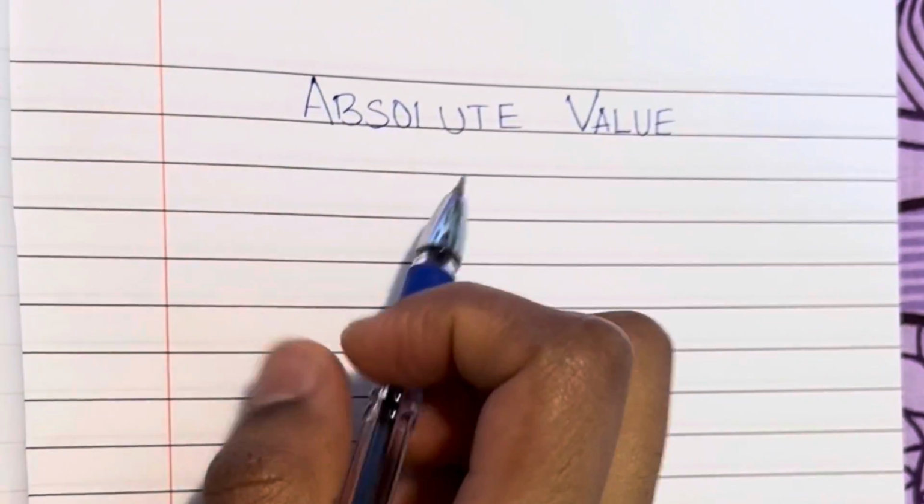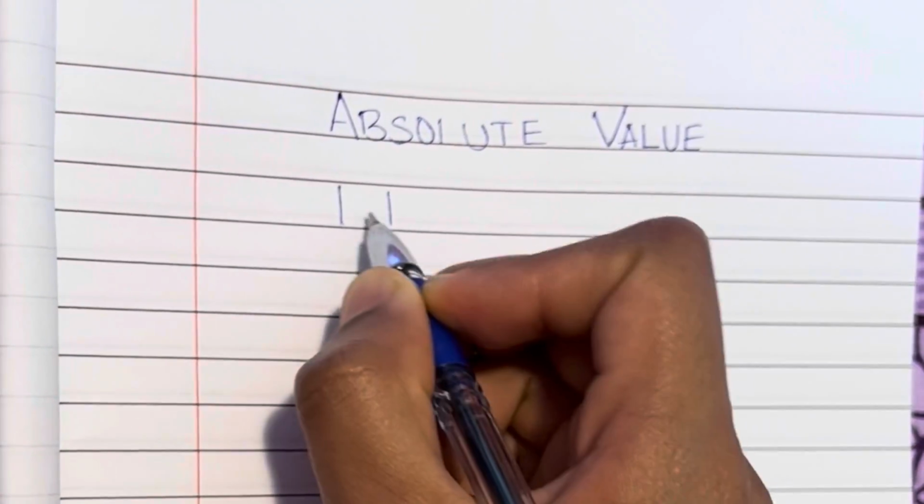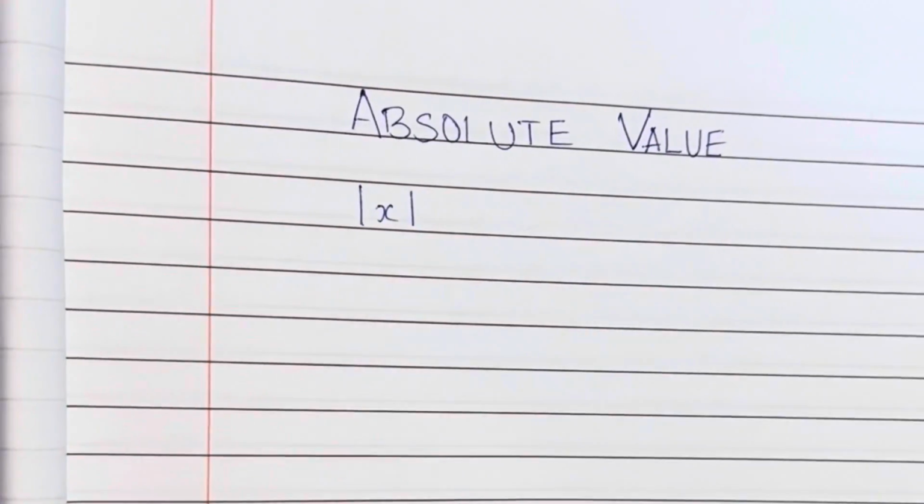So today we are going to study what absolute value is. Absolute value has a denotation, that is, it comes inside modulus. Okay, so this is how absolute value is denoted.